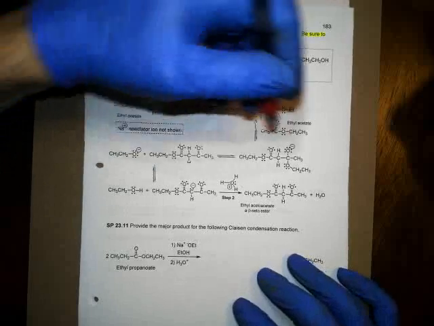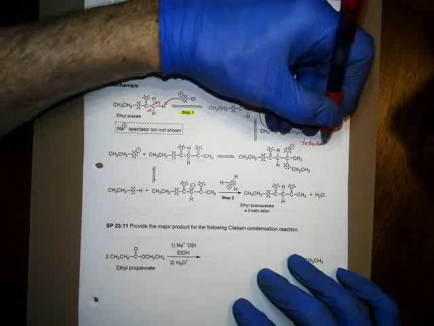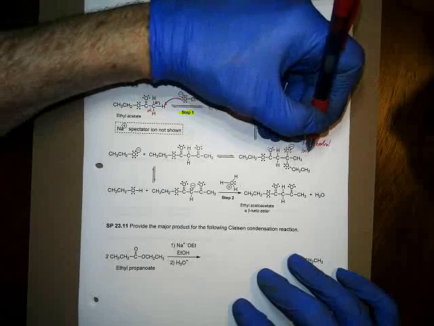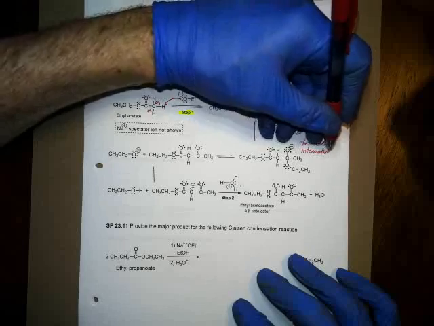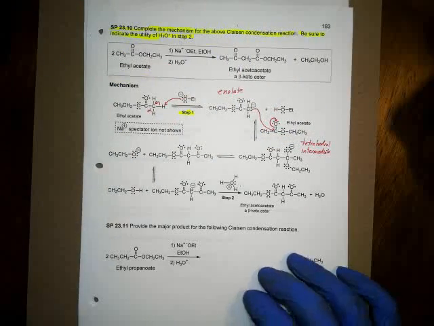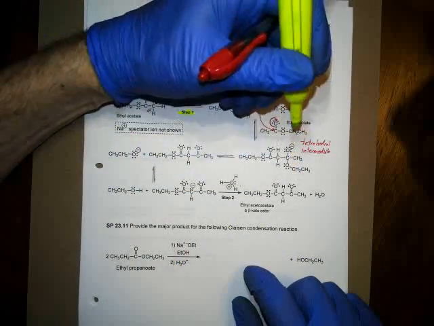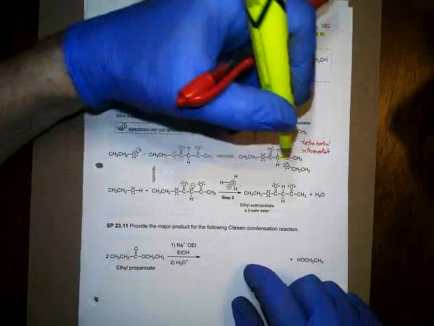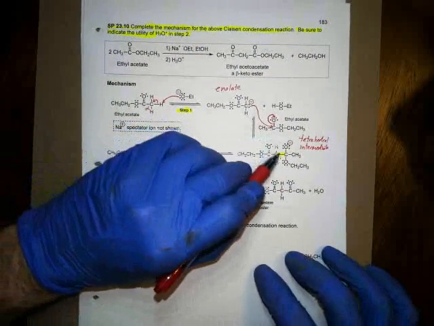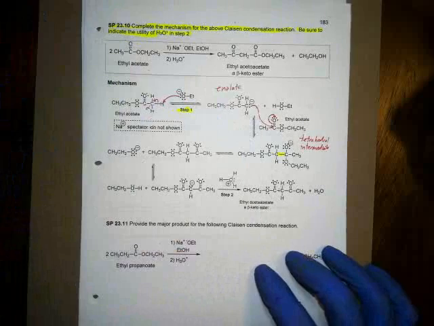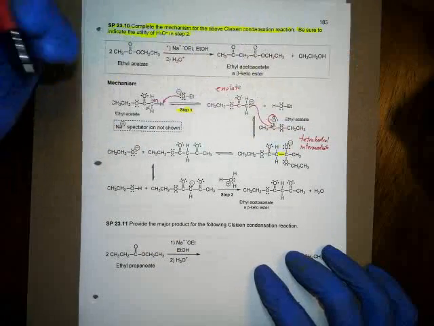Now, this is called a tetrahedral intermediate. The reason it's called that is because where you formed your new bond, right here, that carbon, which was formerly sp2, is now sp3. Henceforth, it's tetrahedral in geometry about this carbon. So it's a tetrahedral intermediate.